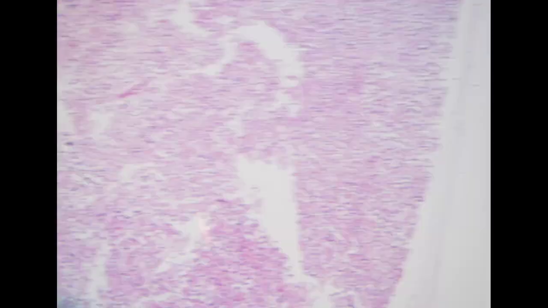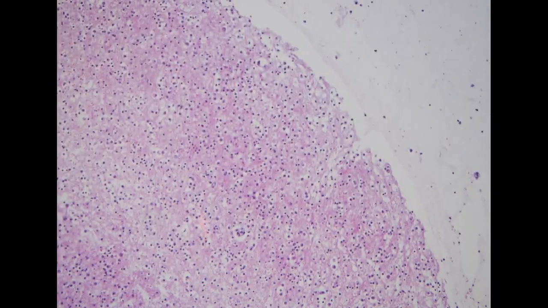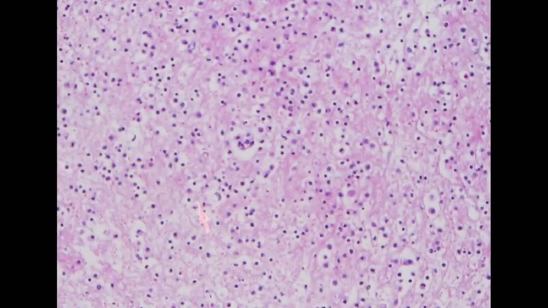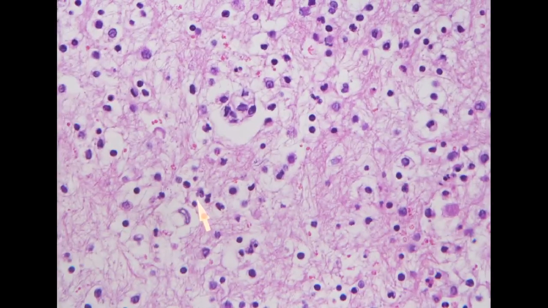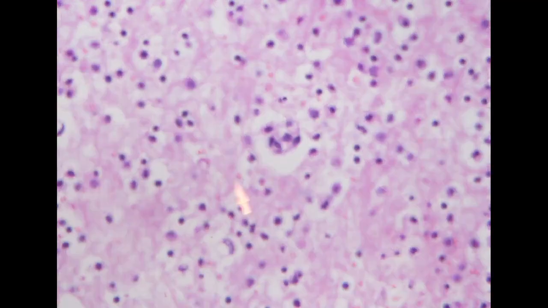So let's do an adenocarcinoma marker. We will do MOC31. I find that Claudin 4 usually stains much weaker than MOC31.